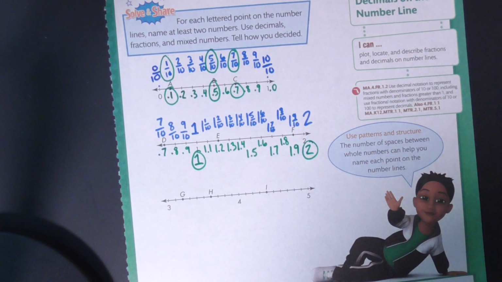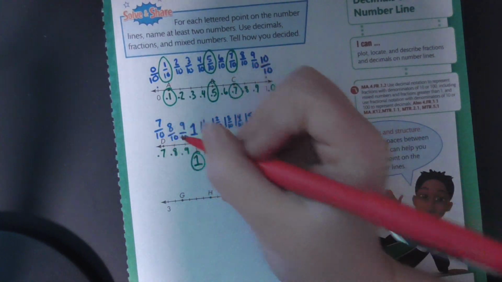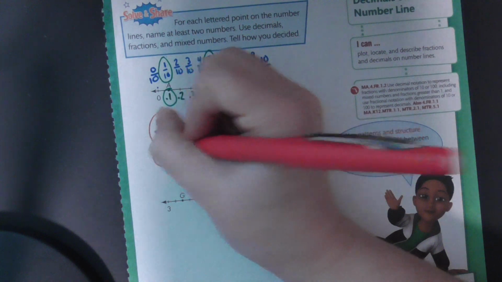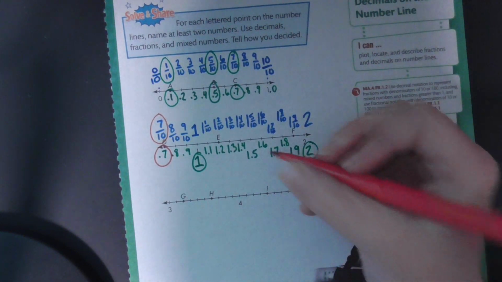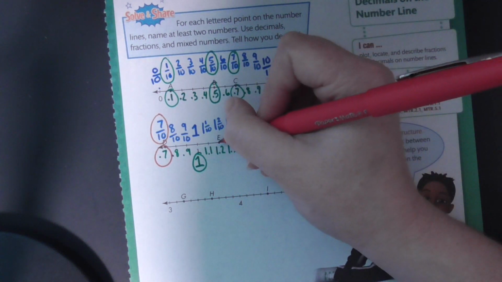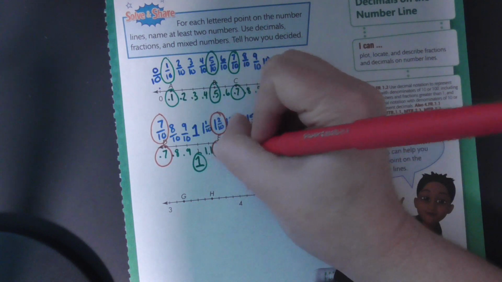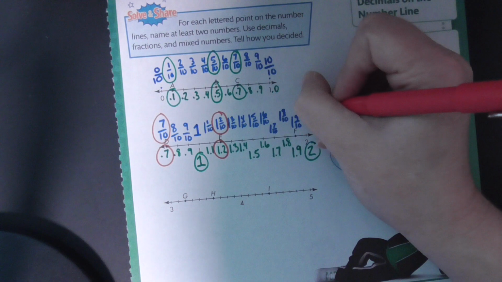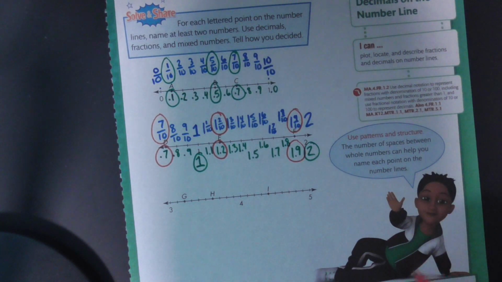Now, letter D represents 7/10 and 0.7. These are the same thing. It's just fractions and decimals. And my letter E right here is 1 and 2/10 and 1.2. Letter F is 1 and 9/10 or 1.9.